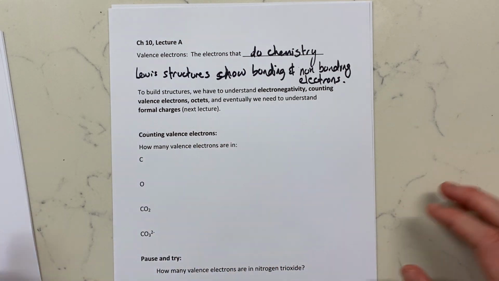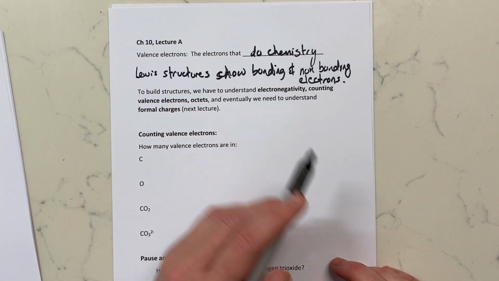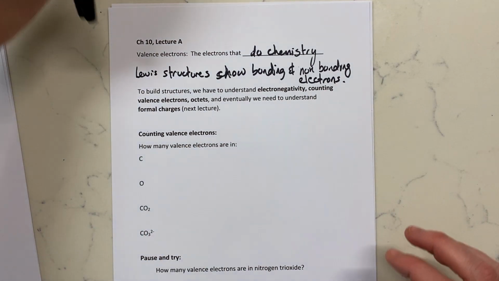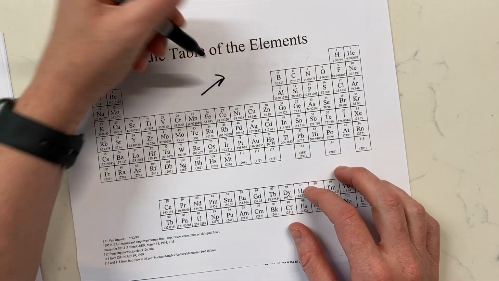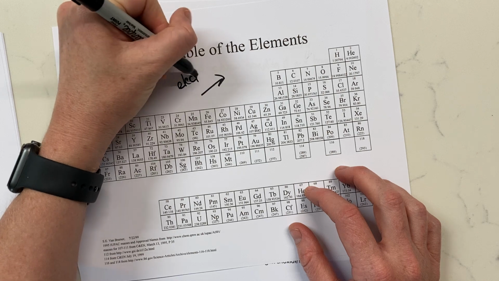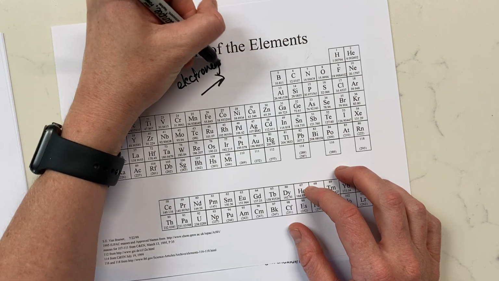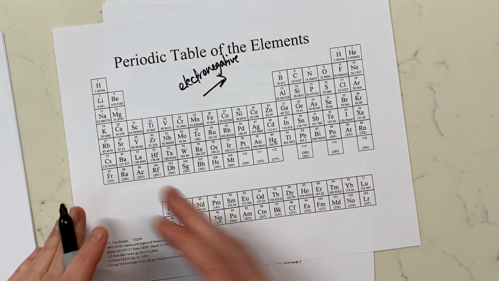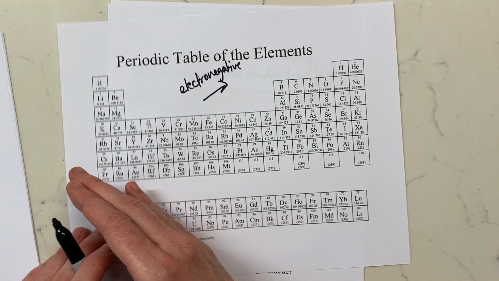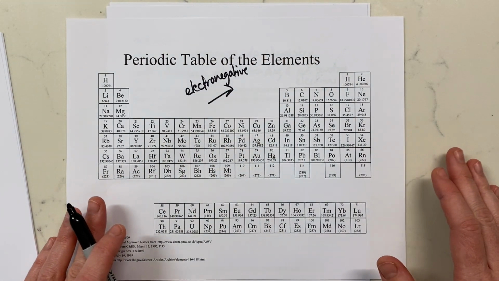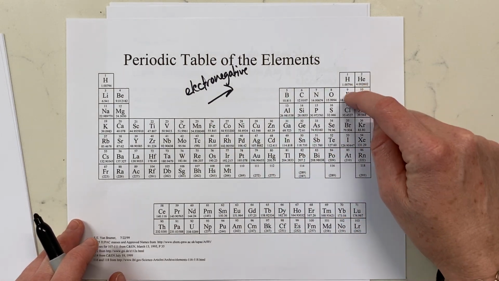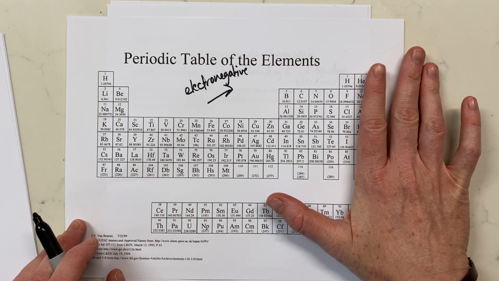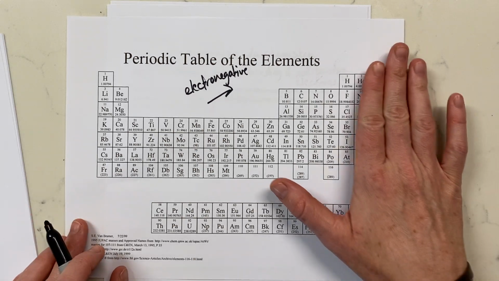All right, so in order to understand it, we need to know electronegativity. If you remember, going up and to the right is more electronegative. And generally, about this time in our class, I would have a slide that says the most electronegative element is fluorine, because we don't include noble gases. These are excluded. They don't need to bond with anything.